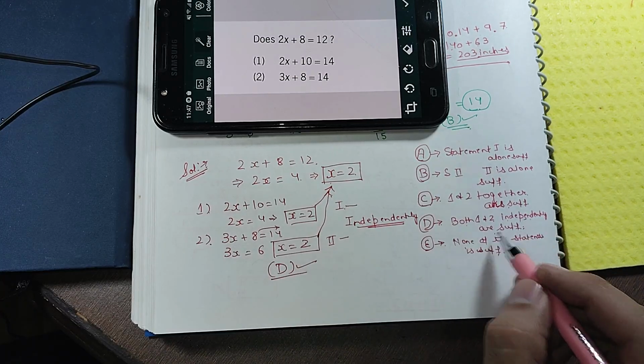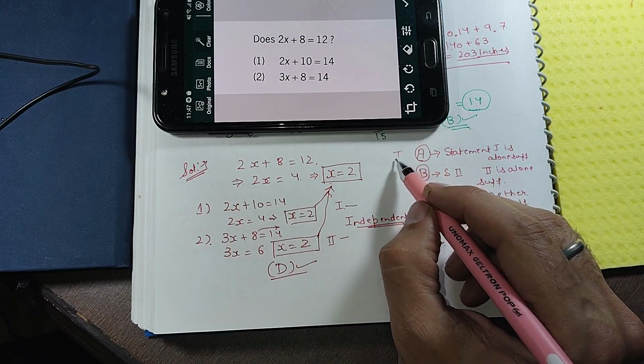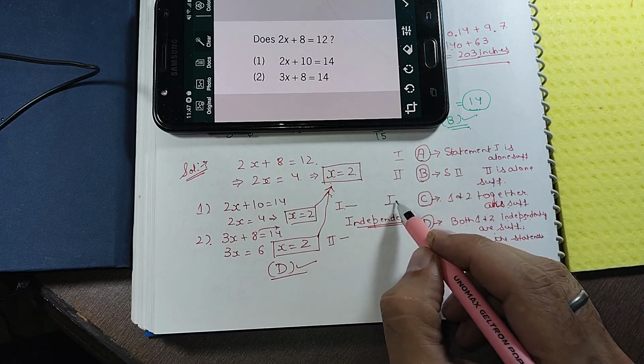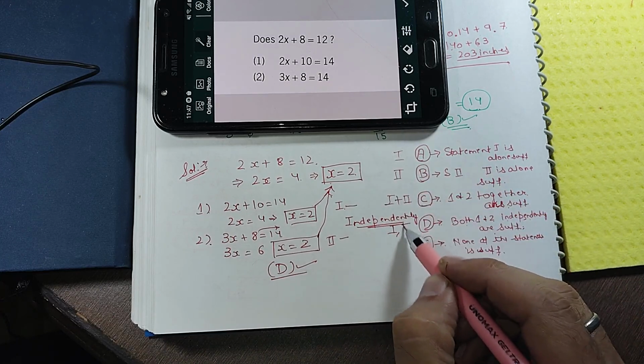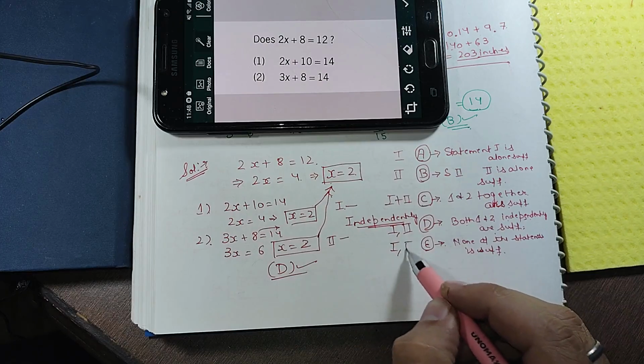Both 1 and 2 independently. So you would remember that this is 1 alone, this is 2 alone, this is 1 plus 2, this is 1 comma 2 both, and this is 1 comma 2 neither.